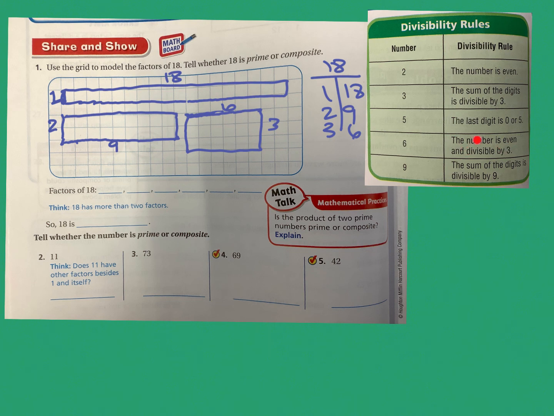And is it divisible by 6? Well, I already know this because here it is. It is divisible by 6, but it's just going to be 6 times 3. So now I'm looping back around on my factors. So all of my factors are 1, 2, 3, 6, 9, 18.